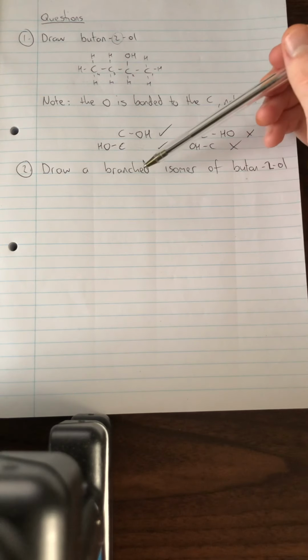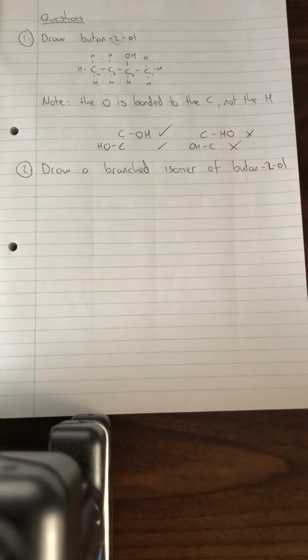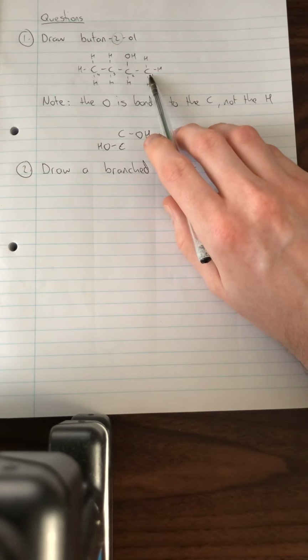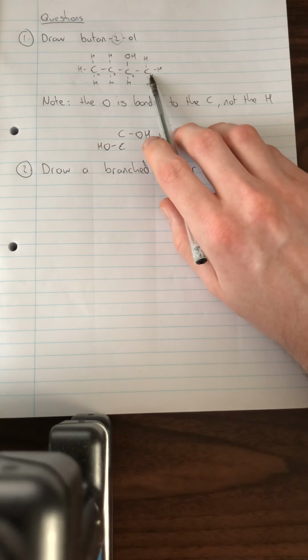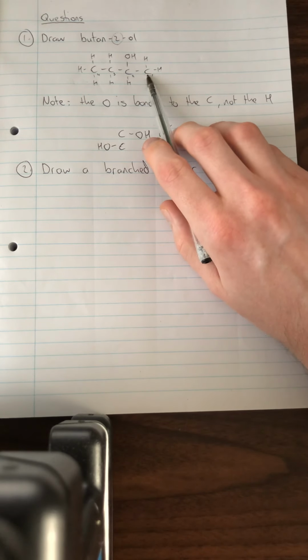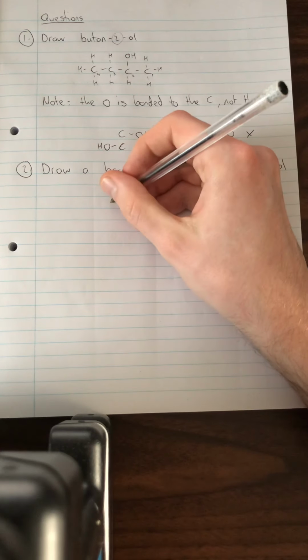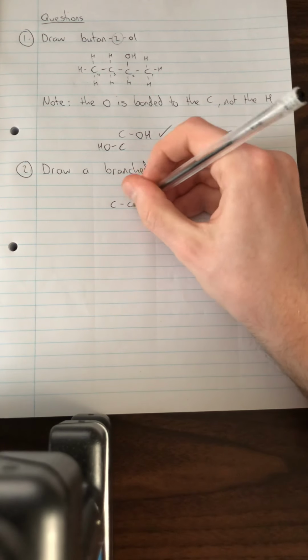We're trying to draw a branched isomer. Remember with isomers, if we want to create a branch, we make our longest chain 1 less than the straight chain. So if the straight chain is 4, to get a branched isomer, we make the longest chain 3.